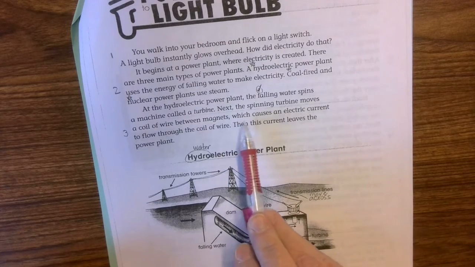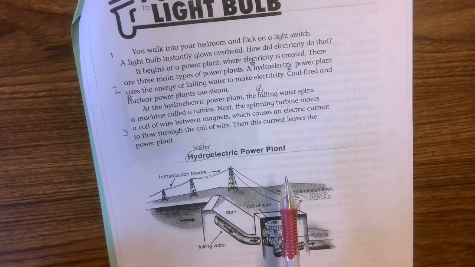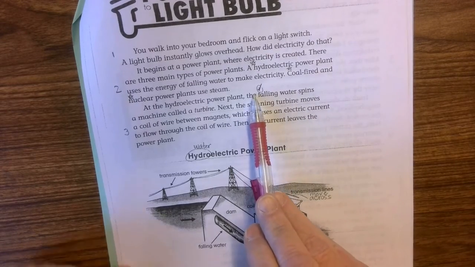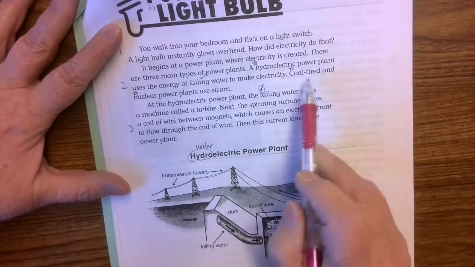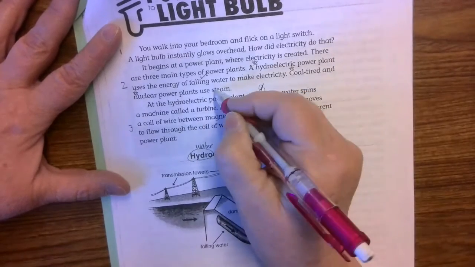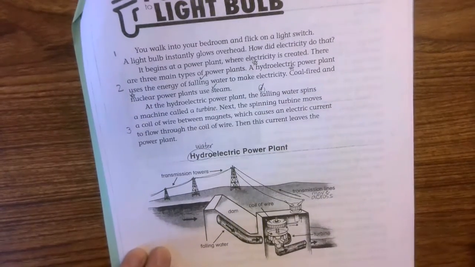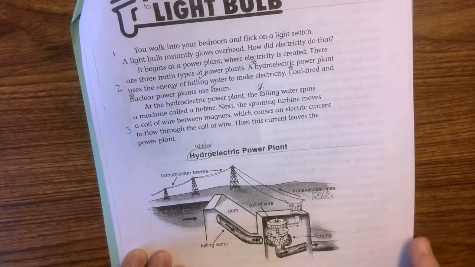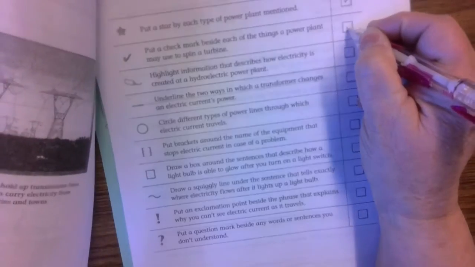It says then the spinning turbine moves a coil of wire. So it looks like falling water, hydroelectric, is one way. And then it also says coal-fired and nuclear power plants use steam. So steam is another way. So the 2 things that it can use are water and steam. Okay, let's mark that off.